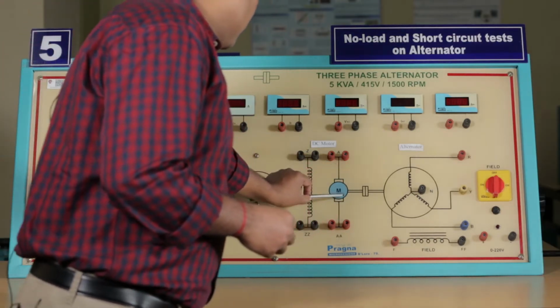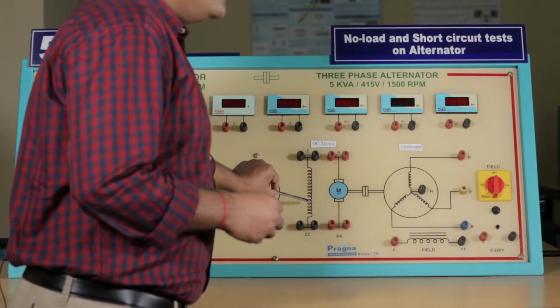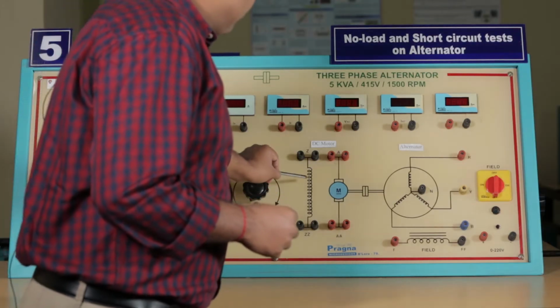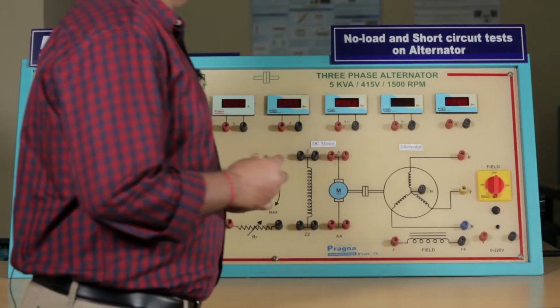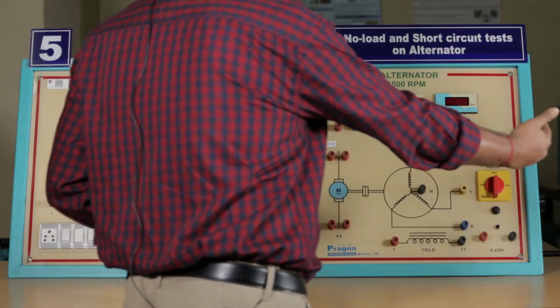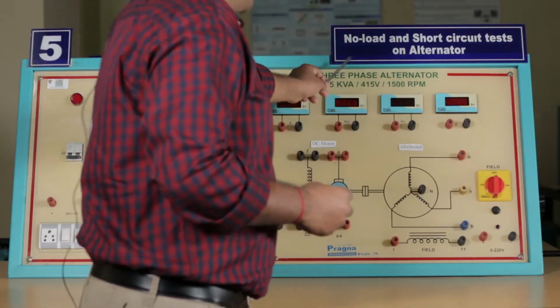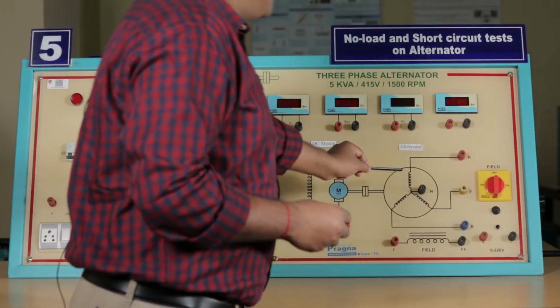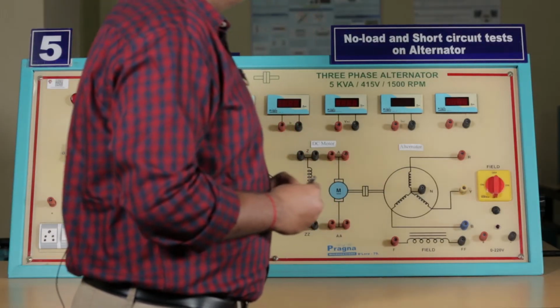This is the DC motor which is connected in the form of a shunt. So field winding is connected in shunt or parallel with the armature. On the right hand side, we have the alternator. The alternator is star connected.